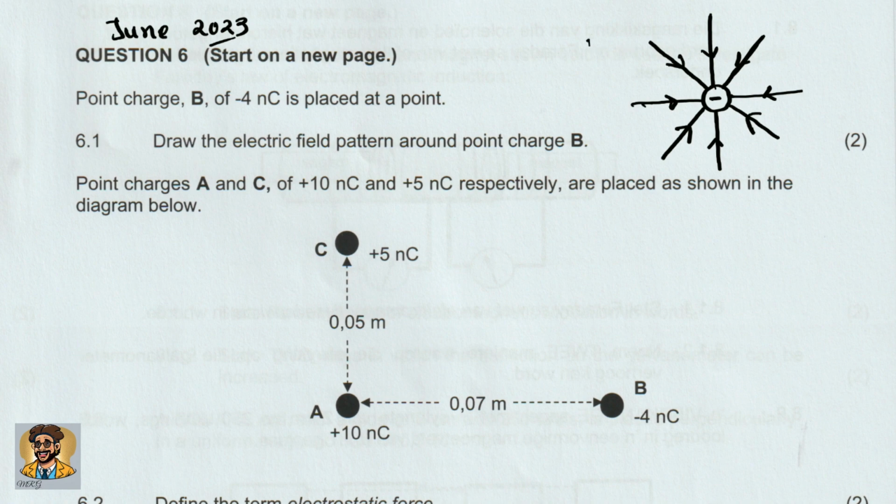And this one is question 6.1. There are 2 marks here. You will get 1 mark for the direction and 1 mark for the shape. So that is a very easy 2 marks.